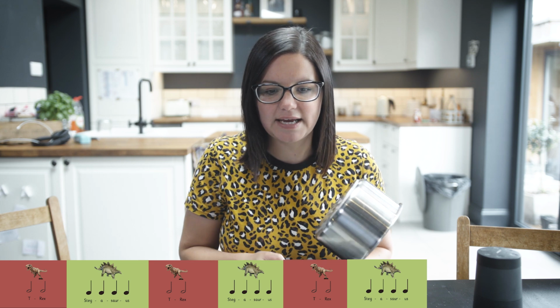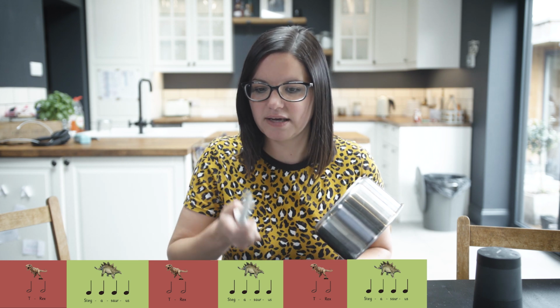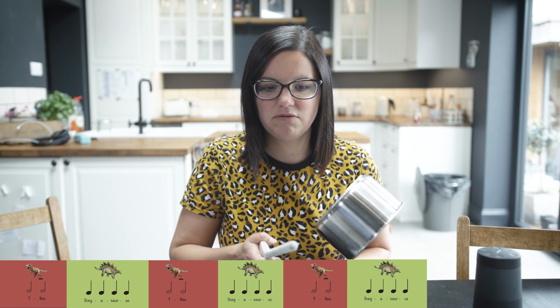So we've got T-Rex, Stegosaurus, T-Rex, Stegosaurus, T-Rex, Stegosaurus. That repeating pattern keeps coming back. There's a really posh word for it, you know. If you get a repeating pattern, a repeating rhythm, it's called an ostinato. Everybody say ostinato. Ostinato. That's a very posh word. I might even do this to say it. Ostinato. Because it is so posh that loads of the grown-ups won't even know what it is. But an ostinato is a repeating pattern that keeps coming round and round again.